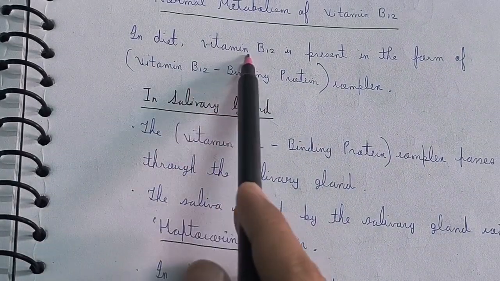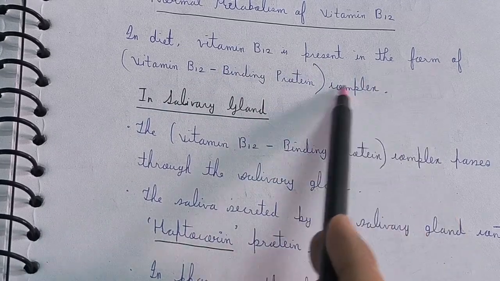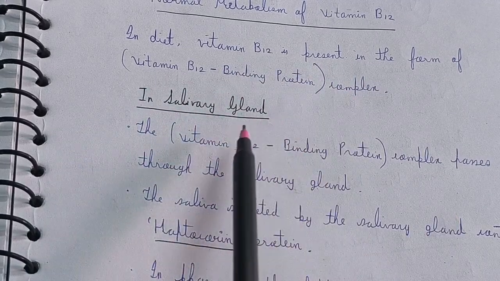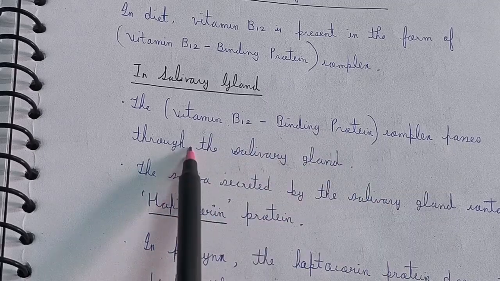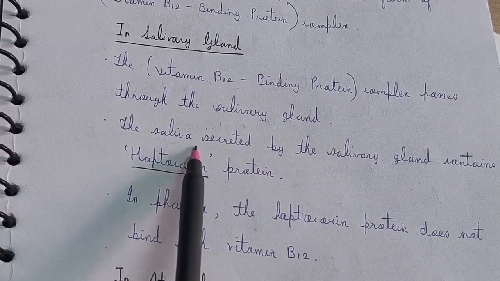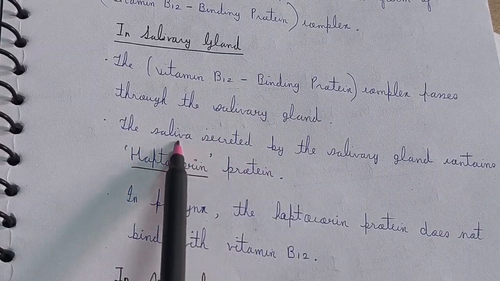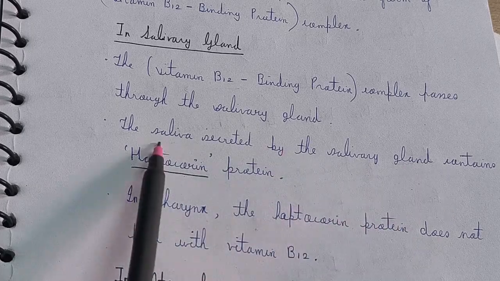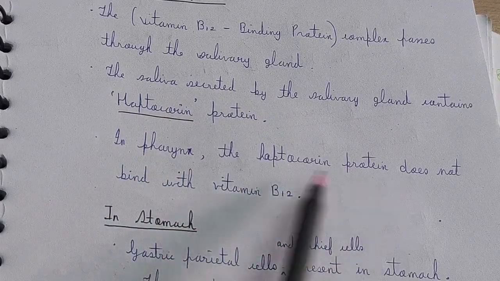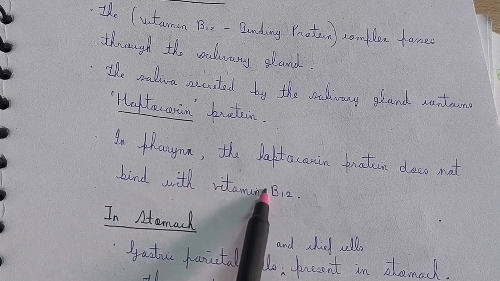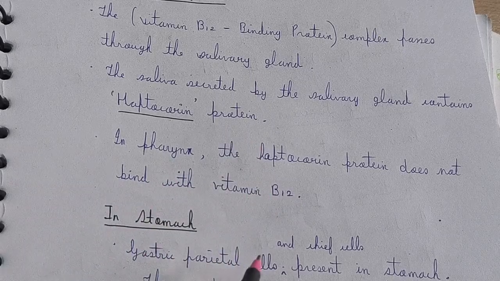So in the diet, vitamin B12 is present in the form of a vitamin B12 binding protein complex. This complex passes through the salivary gland. The saliva secreted by the salivary gland contains haptocorrin protein, and in the pharynx the haptocorrin protein does not bind with vitamin B12. It only passes.